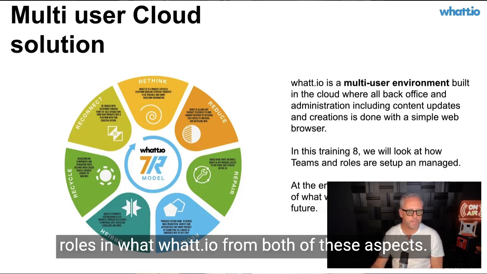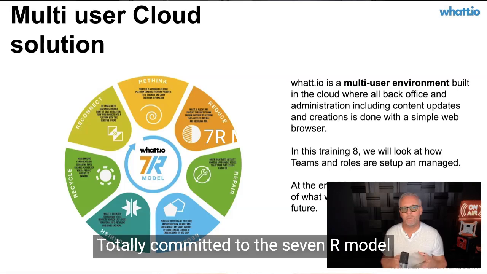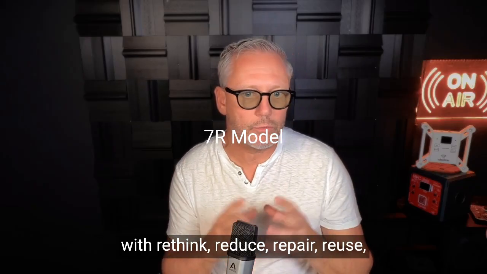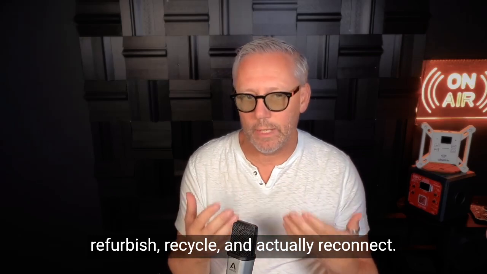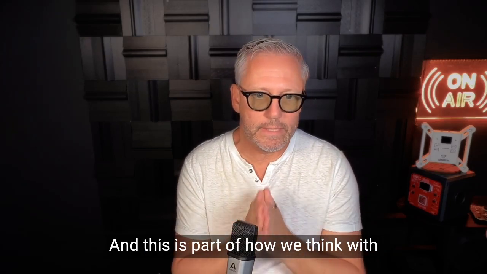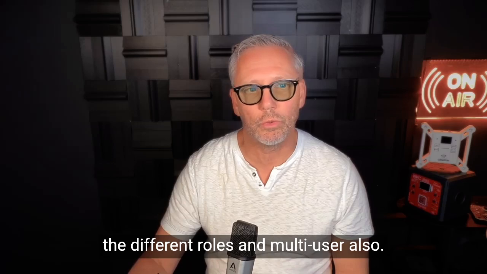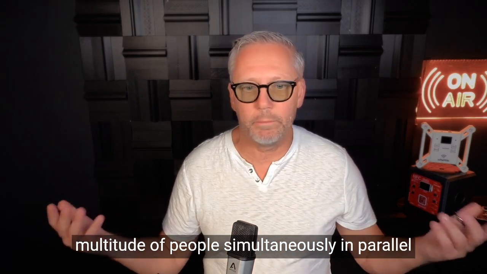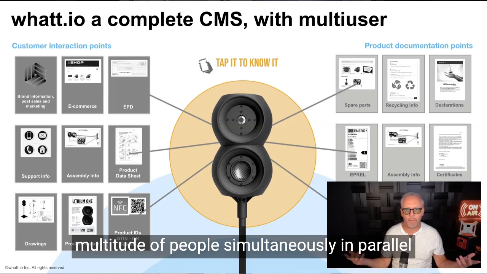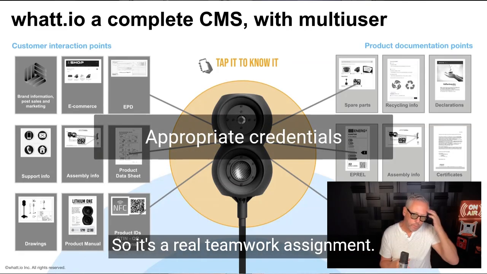And of course, as you see, we are totally committed to the 7R model with rethink, reduce, repair, reuse, refurbish, recycle, and actually reconnect. And this is part of how we think with the different roles and multi-user also. Multi-user basically means that you can be a multitude of people simultaneously, in parallel, working with a platform in the same team. So it's a real teamwork assignment.